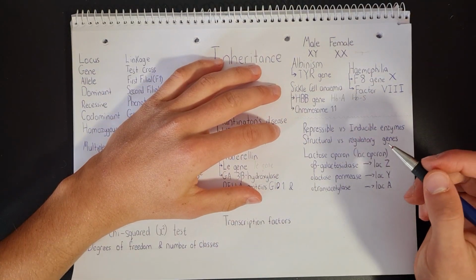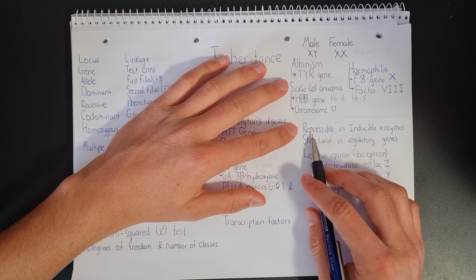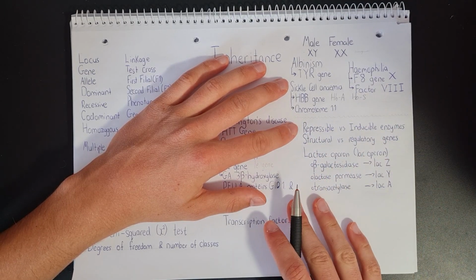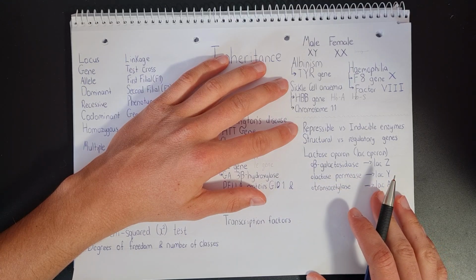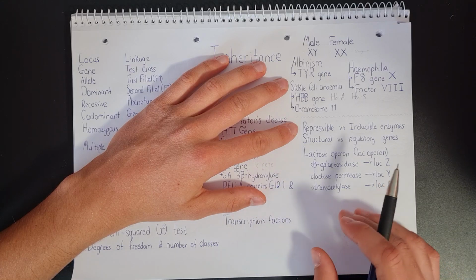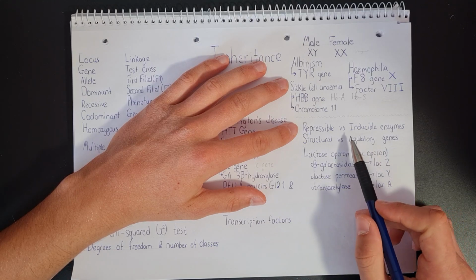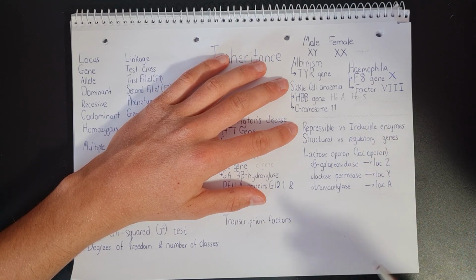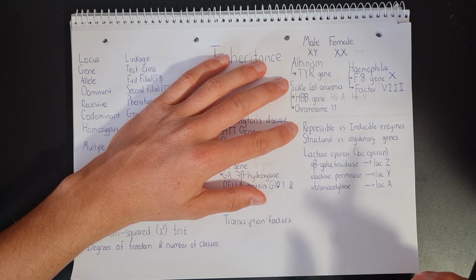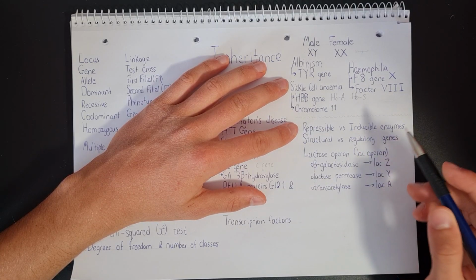Now let's take a look at the difference between repressible and inducible enzymes. So repressible enzymes are enzymes that are being constantly produced. Their gene is constantly switched on. And the way to turn a repressible enzyme off will be when a molecule comes and prevents the transcription of the gene. On the other hand, inducible enzymes are enzymes that are normally switched off, but in the presence of a specific molecule, their genes will be turned on and the production of these inducible enzymes will begin.